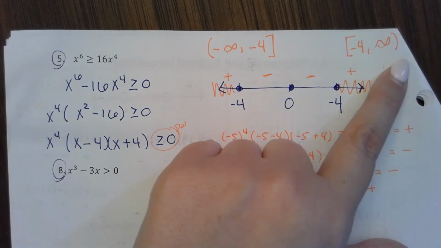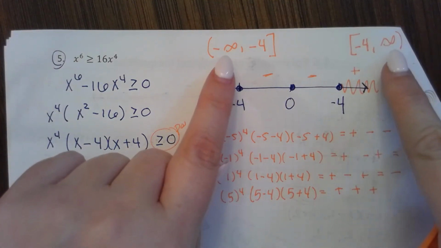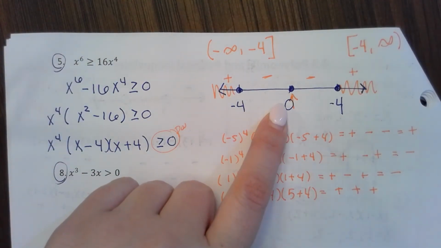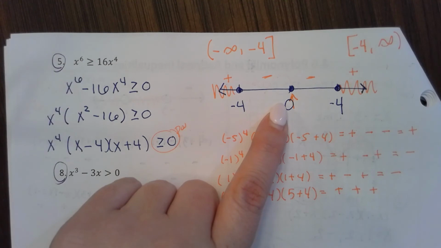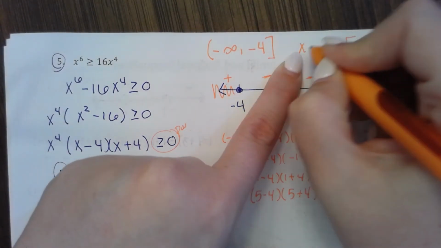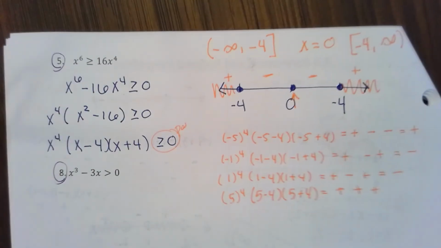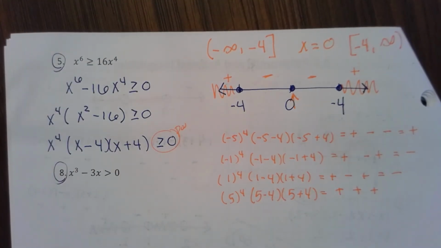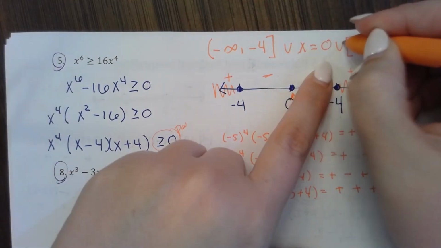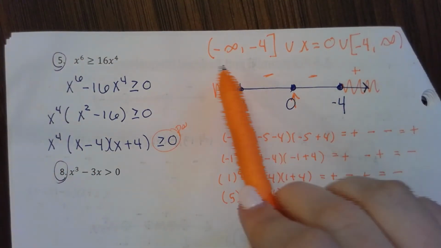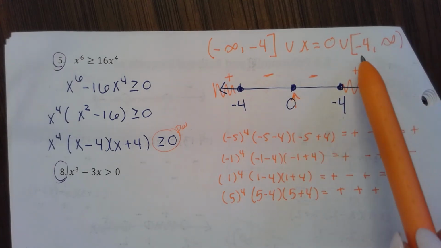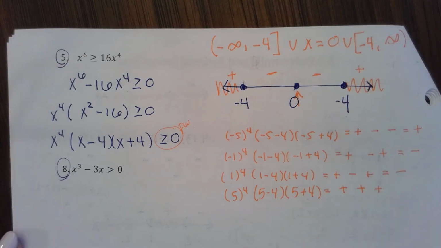Now, the reason I kind of left these separate is because you have to remember that because there is a closed circle at 0, that's also part of your answer. I know it doesn't look like it, but because this is a closed circle, we also have an answer of just 0. Not 0 to anything, just 0, period. Okay, so here is our final answer. Negative infinity to negative 4, x equals 0, and then negative 4 to positive infinity.